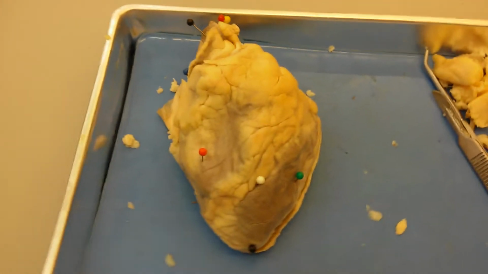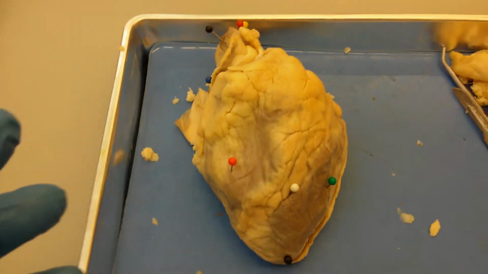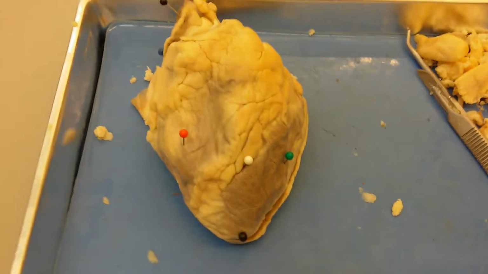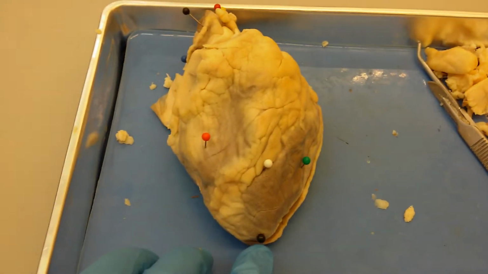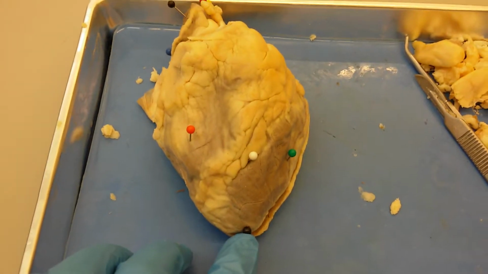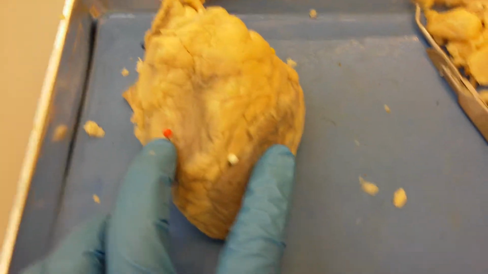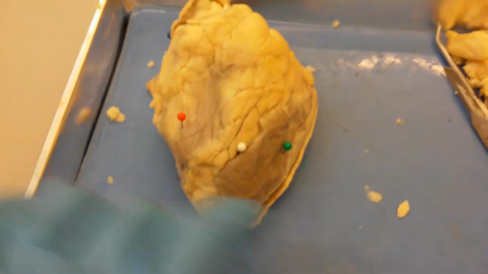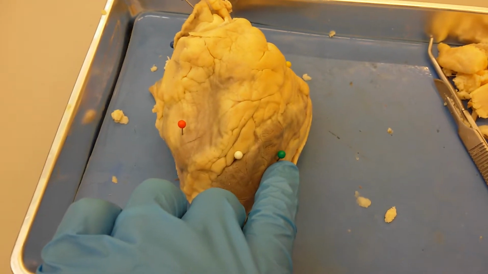Okay, so we're going to do a short overview of the sheep's heart. So here we have the heart in the anterior view. In the anterior external surface, this is the apex of the heart. And then you're going to have two ventricles. The red pin represents the right ventricle. The green pin here represents the left ventricle.